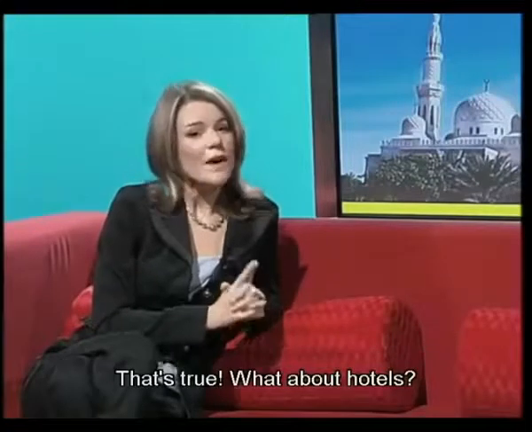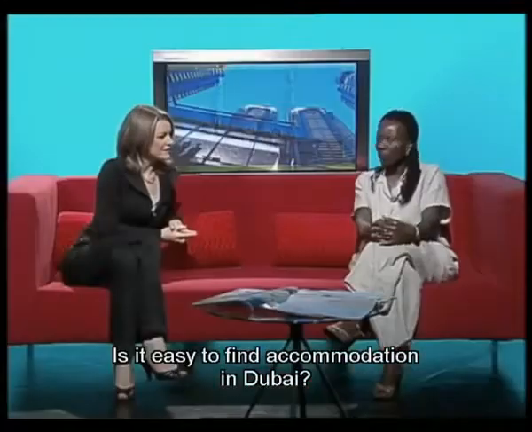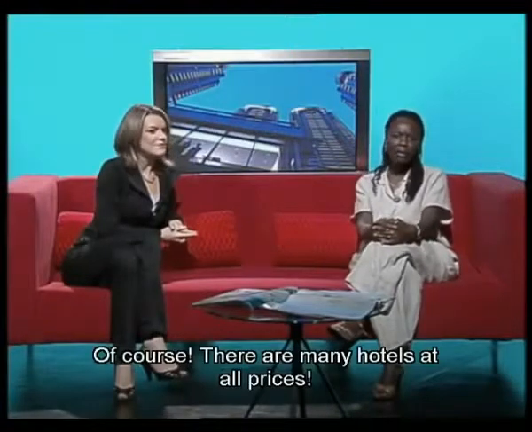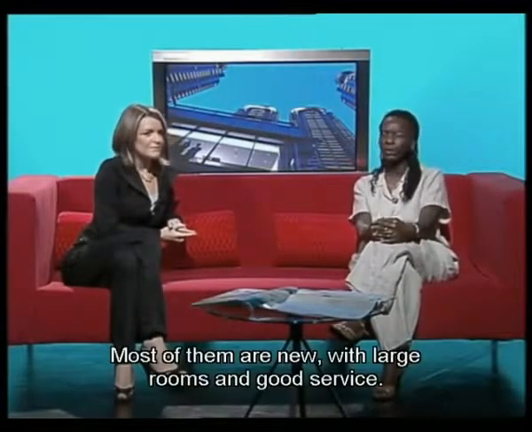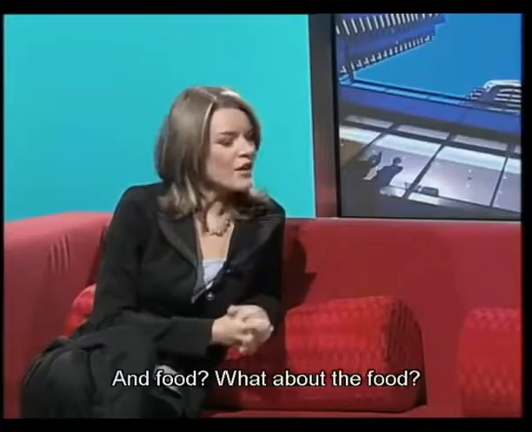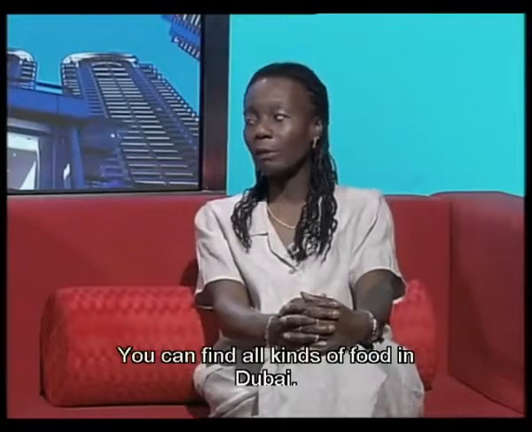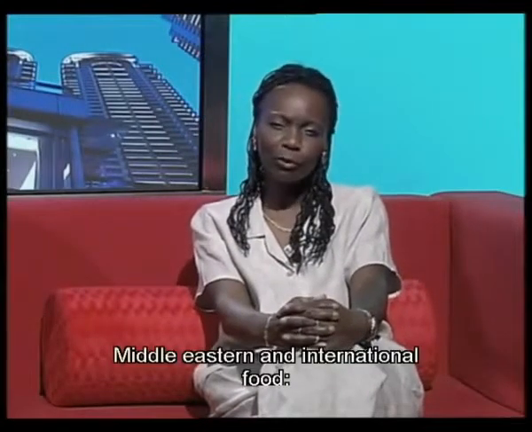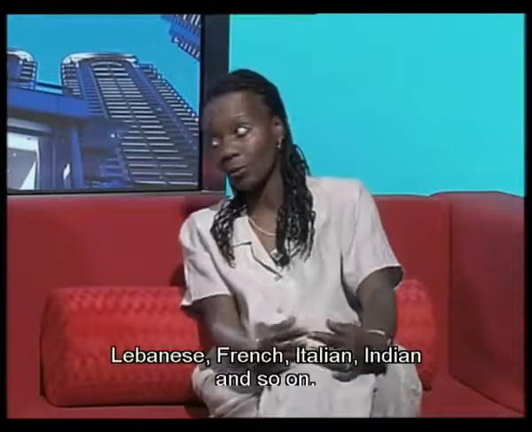That's true. What about hotels? Is it easy to find accommodation in Dubai? Of course. There are many hotels at all prices. Most of them are new, with large rooms and good service. And food. What about the food? You can find all kinds of food in Dubai. Middle Eastern and international food. Lebanese, French, Italian, Indian and so on.